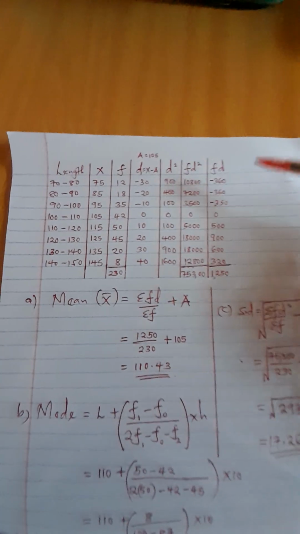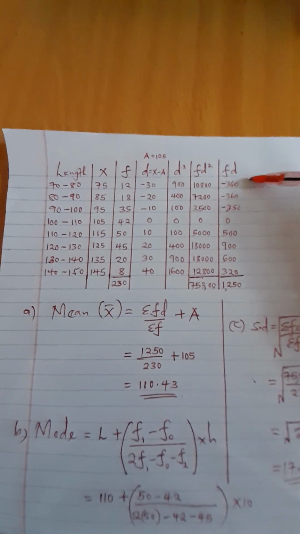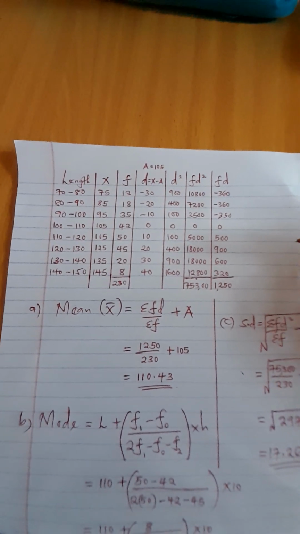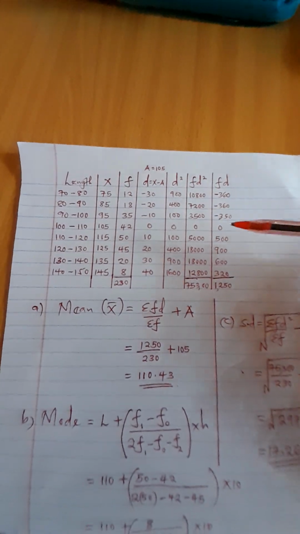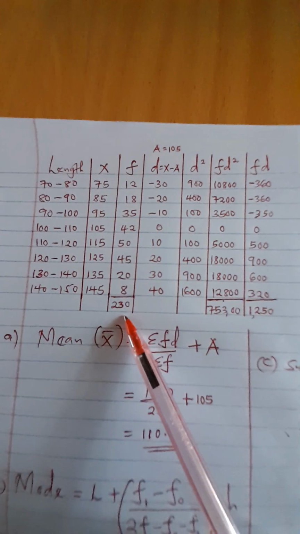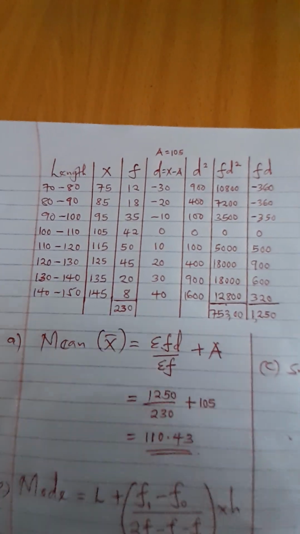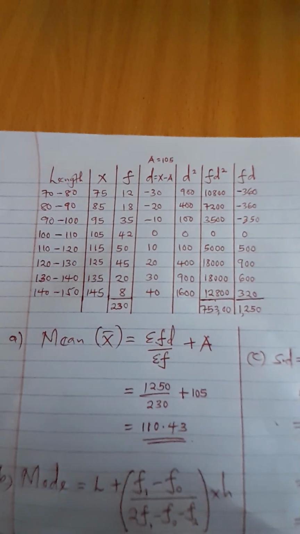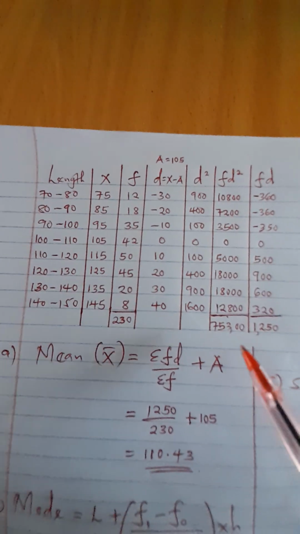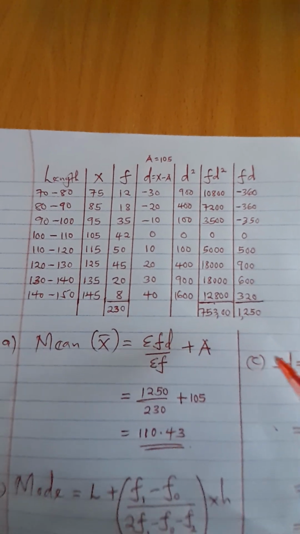Then after that, we do the summation of the data for each column, and necessarily that one of the frequency, we see that the frequency is 230. The summation of fd squared is 75,300, as indicated.